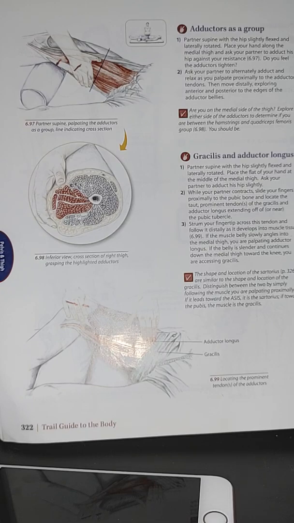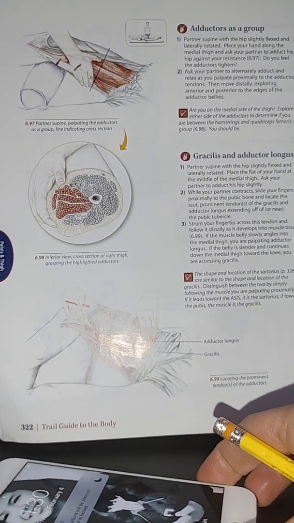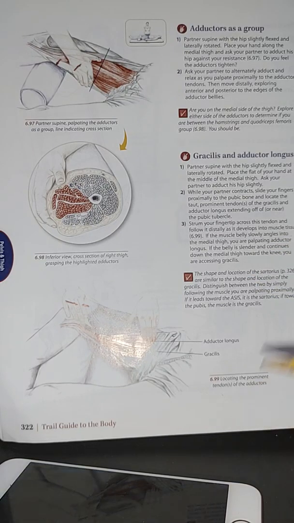Strum your fingertip across this tendon and follow it distally as it develops into muscle tissue. If the muscle belly slowly angles into the medial thigh, you are palpating adductor longus. If the belly is slender and continues down the medial thigh toward the knee, you are accessing the gracilis. Those are indications that you are in proper landmarking.